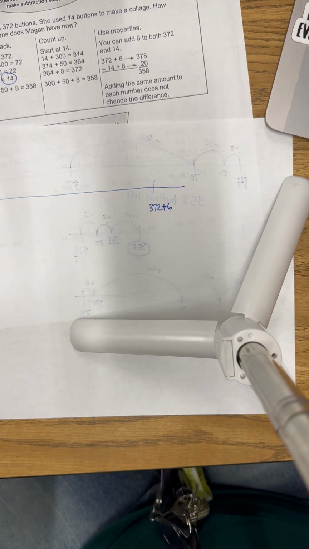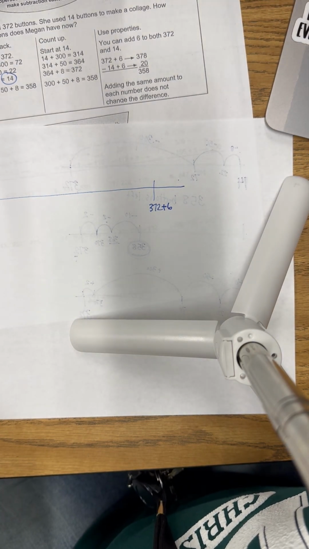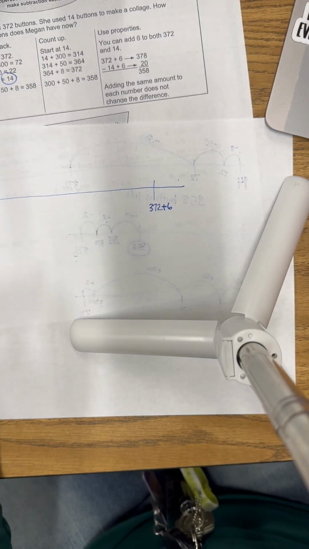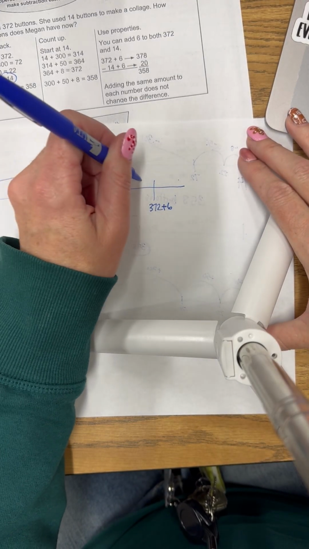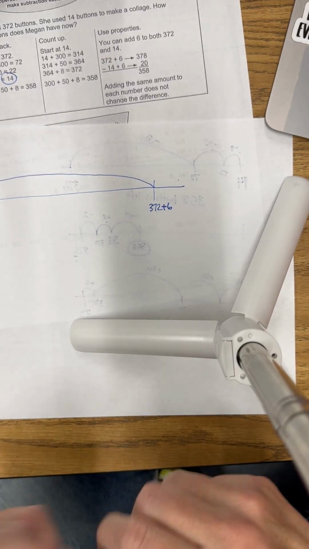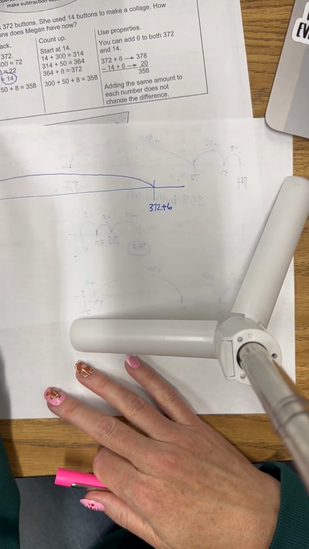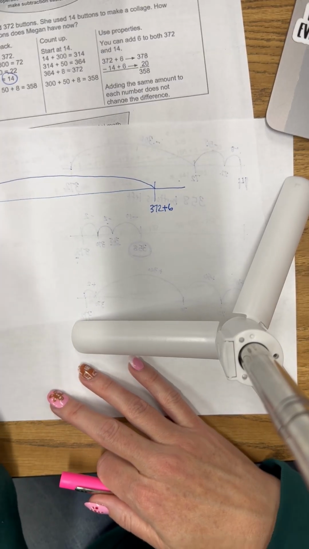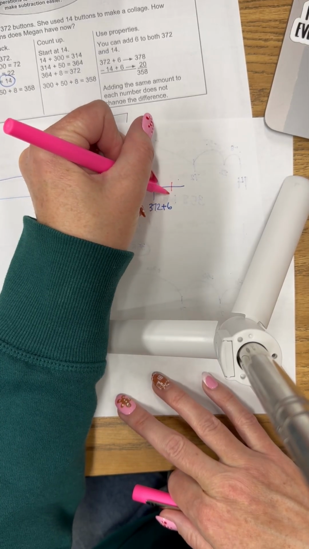And the reason that that works, and let me grab another pen here so I can show you, is that if I draw how far it is from 14 to 372, the idea is that I can add 6 and I will land here on 20. And I'm going to add 6 here, and that's going to end up at 378.